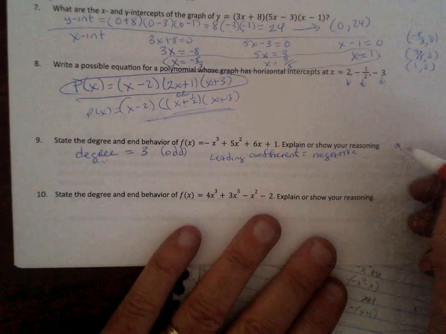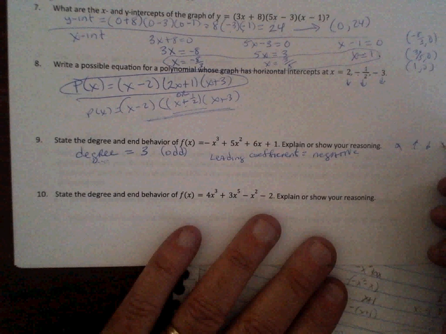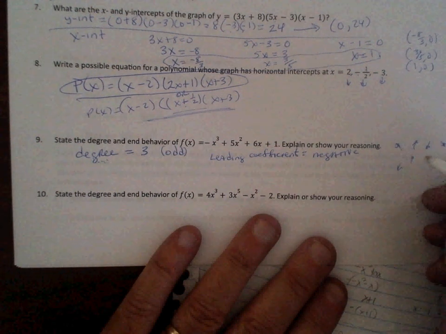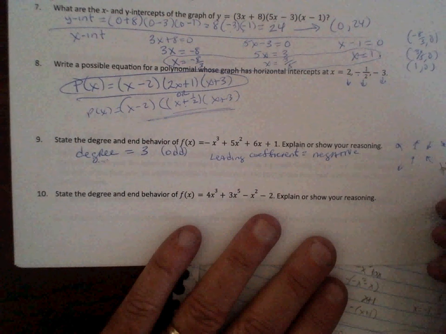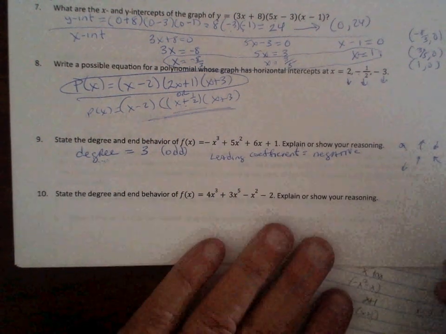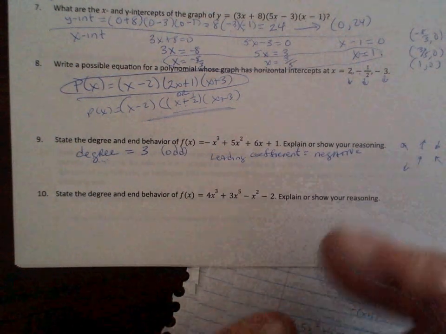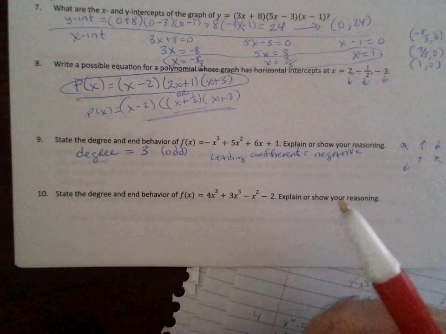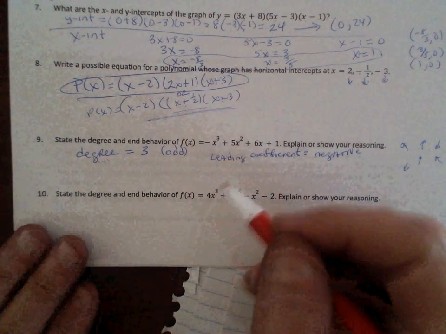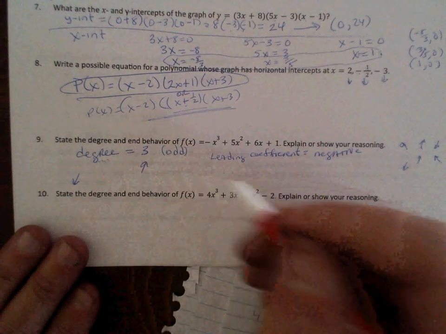The end behavior could both go up, both go down, or one could go down and one could go up, or one could go up and one could go down. It is going to be the last one. That's what happens. Odd degree means they go opposite directions. Negative leading coefficient means it comes down from above and ends up going down as you go left to right. So this one's going to be this direction, this direction.